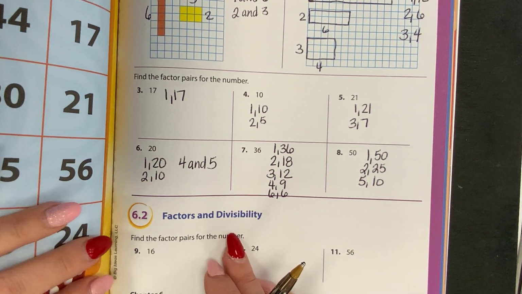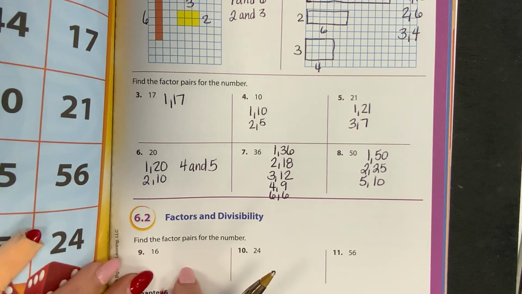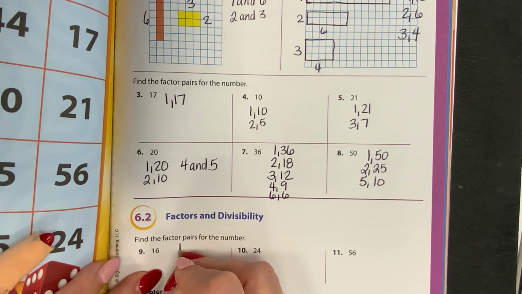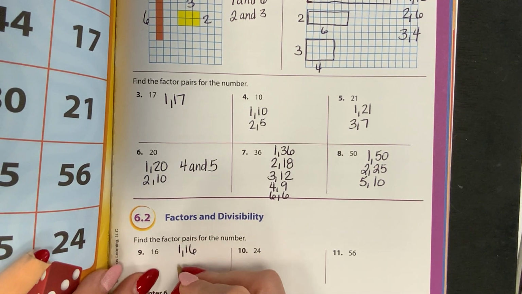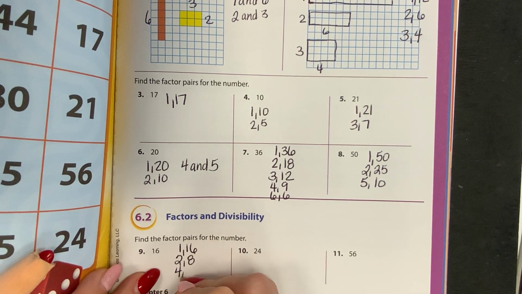We're doing the same exact thing down here, finding the factor pairs for the numbers. 3 sets for 16. Can you guess them? 1 and 16, 2 and 8, 4 and 4.